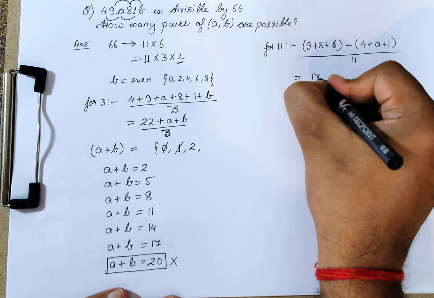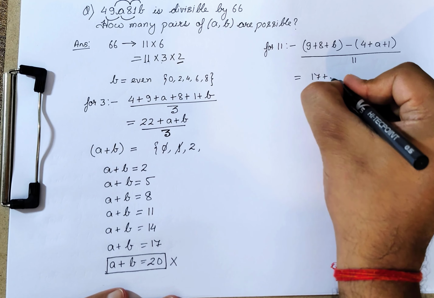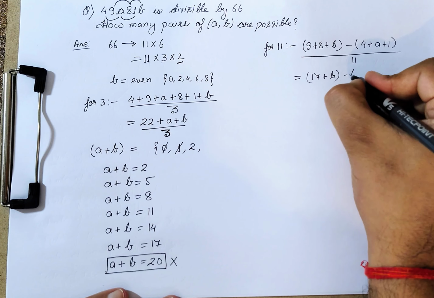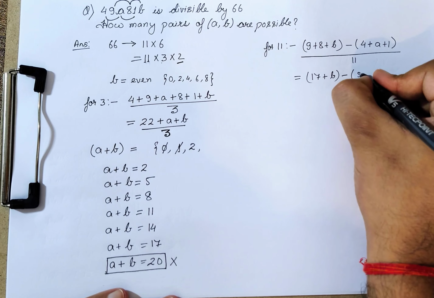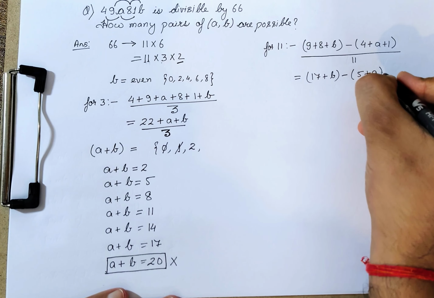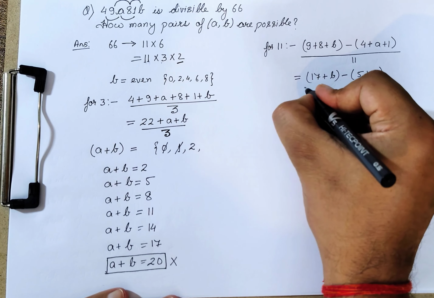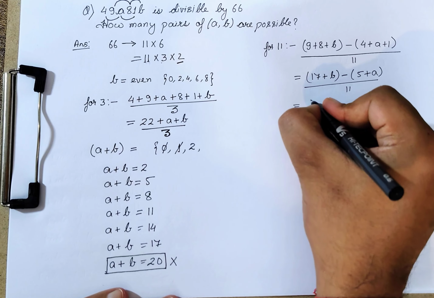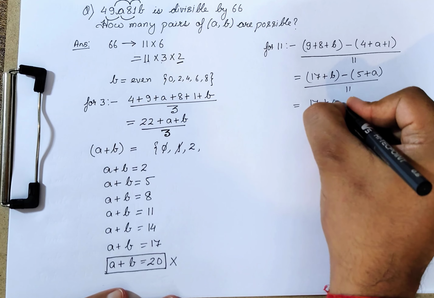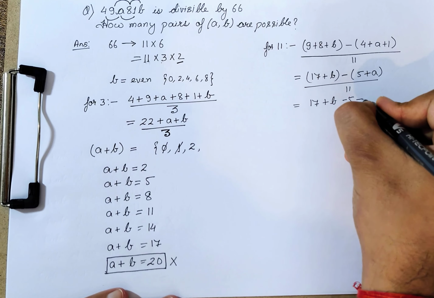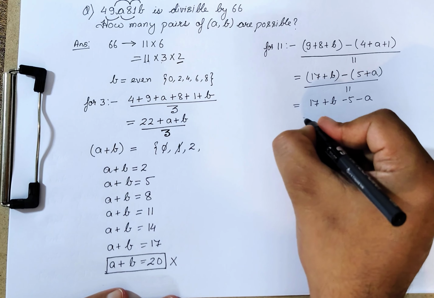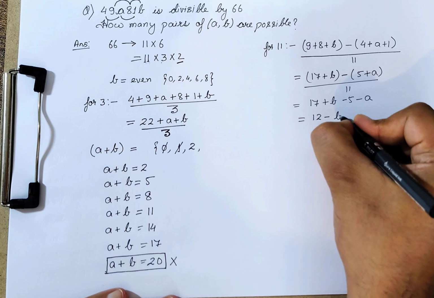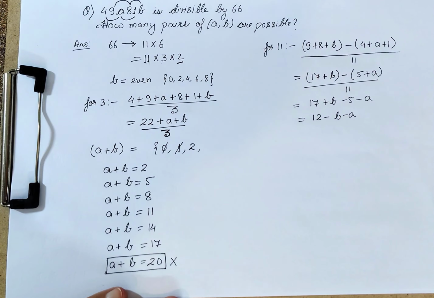So 17 plus b must be completely divisible by 11, and minus 5 plus a must be completely divisible by 11. Now taking the bracket of this, we get 12 minus b minus a.